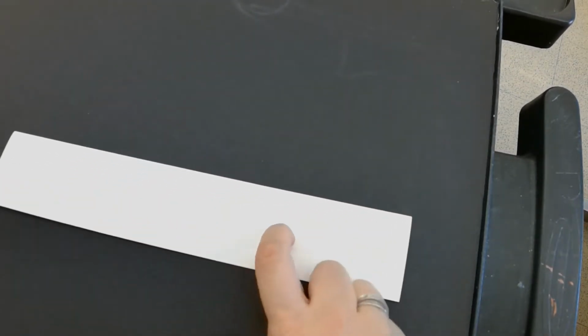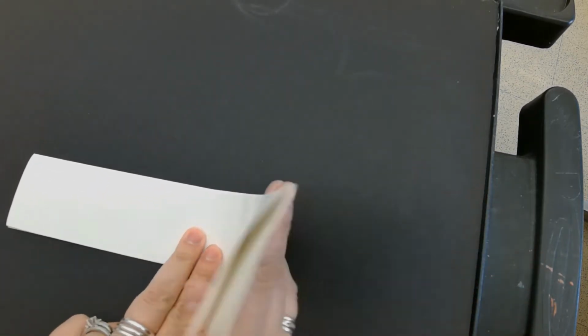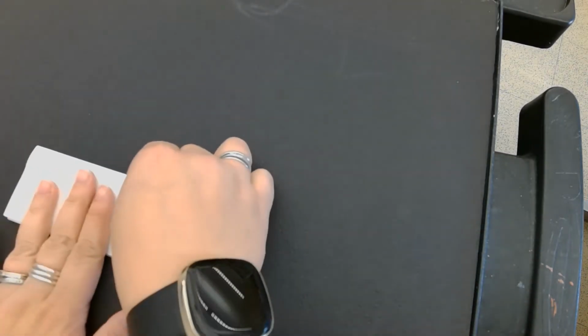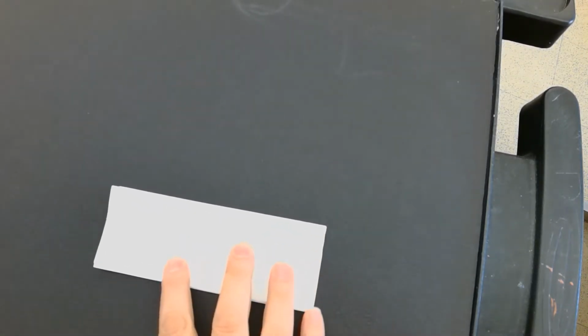Okay. We are going to take our piece of paper now, and how many sections is this paper currently folded into? Right. 4. I'm going to take this piece of paper, and I'm going to fold it in half the other way. Okay. Folding it in half the other way. How many sections do I have now? Okay, Bryce. 8. Okay. Perfect.